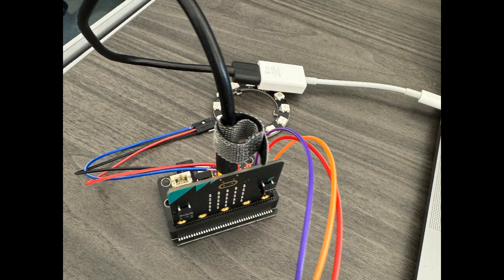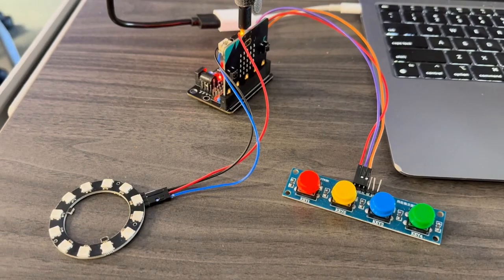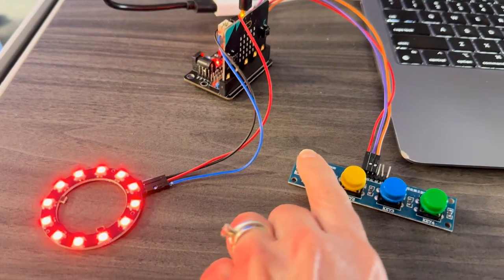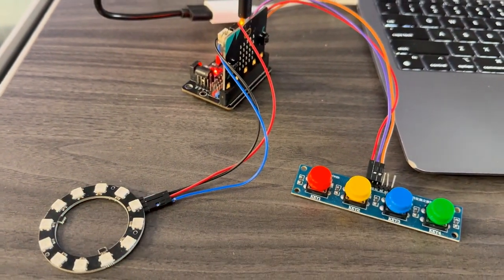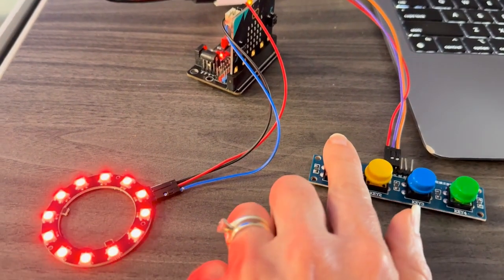There you go. That's what it looks like correctly. Make sure the micro:bit's facing out. And then the red button, when it's pressed, should make that red LED lights appear. Okay, good luck. You'll continue to the yellow, the blue, and then the green button.